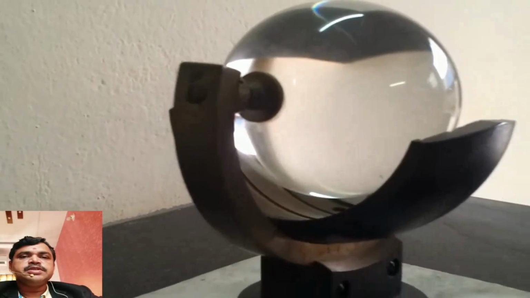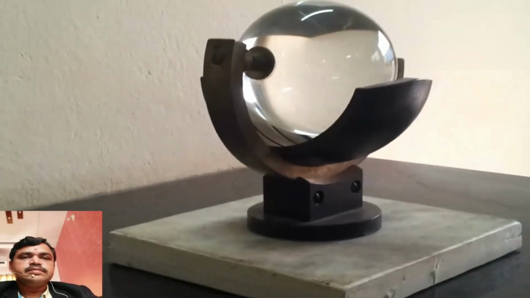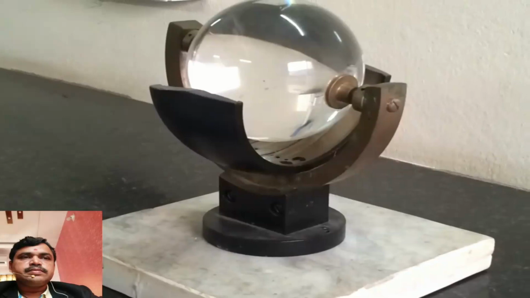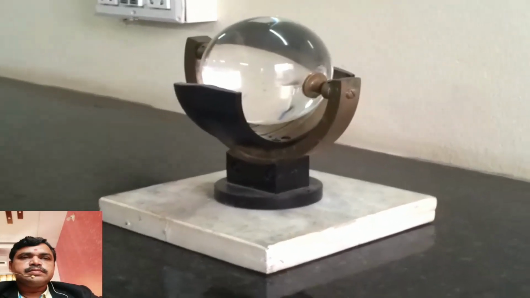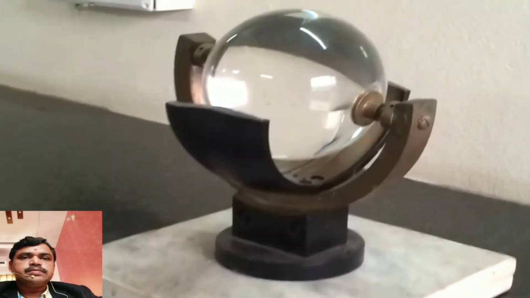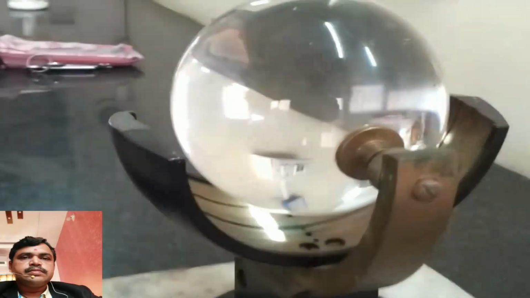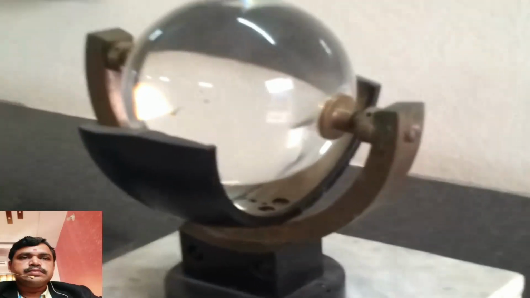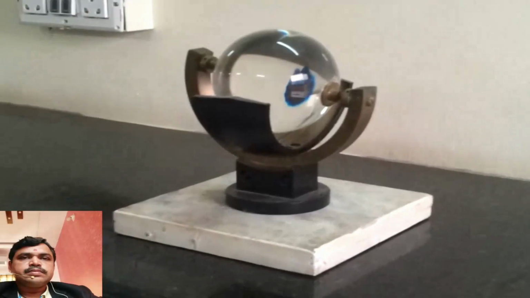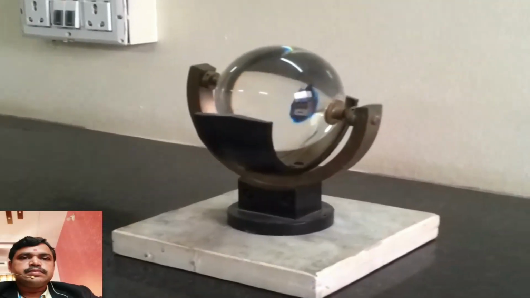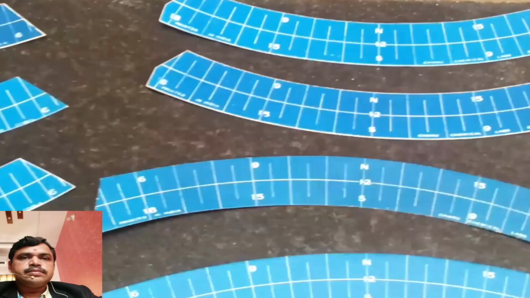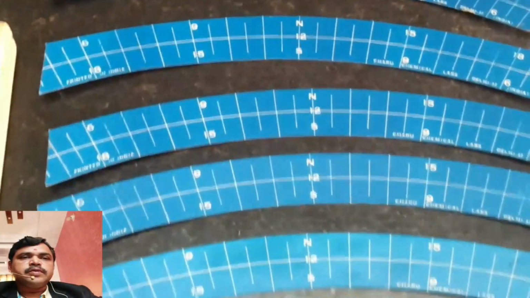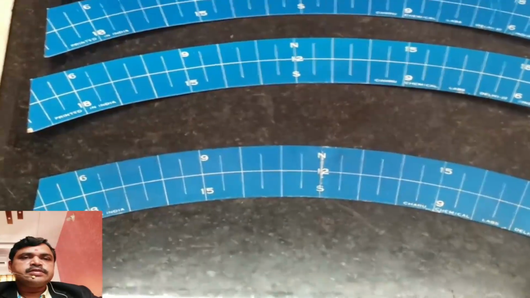This is the second video of sunshine recorder. The card paper on which the burning process is shown.